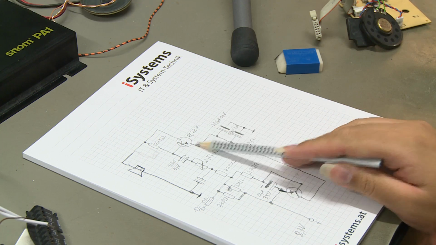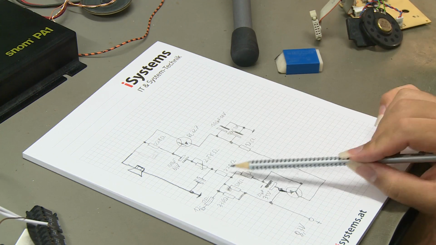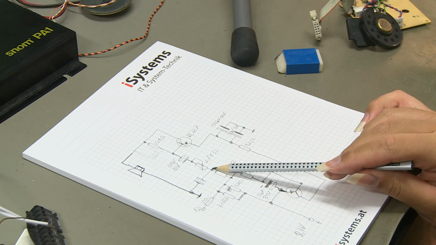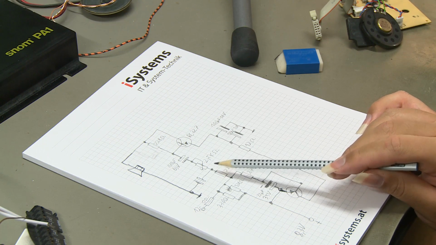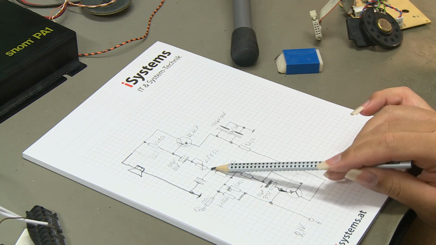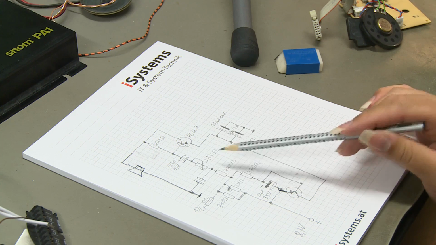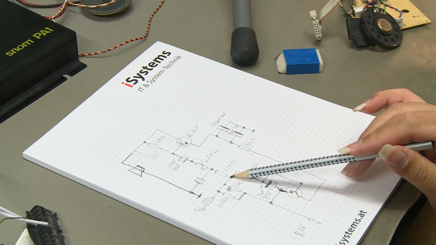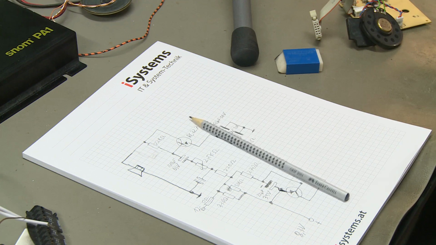This is not connected to ground, so we have a connection to ground over this capacitor, which doesn't really count because it charges up quickly and then it's floating again. So letting that input float would not really do anything.